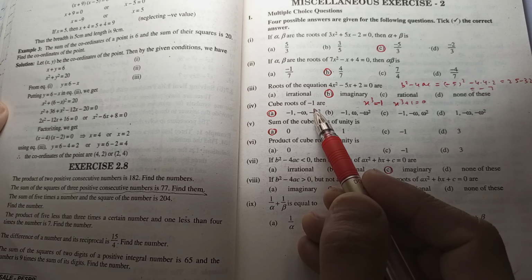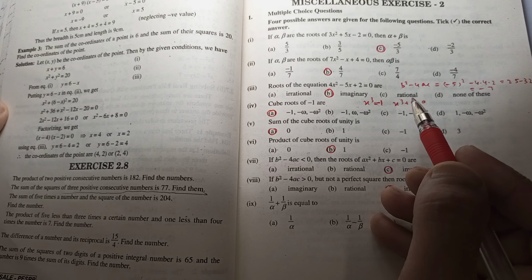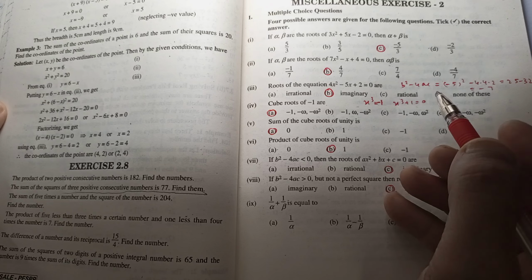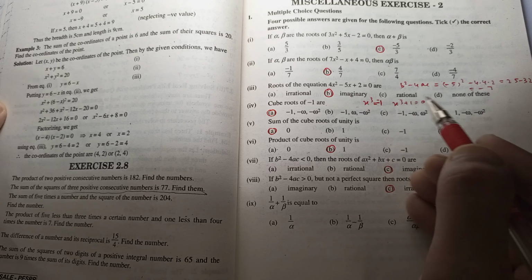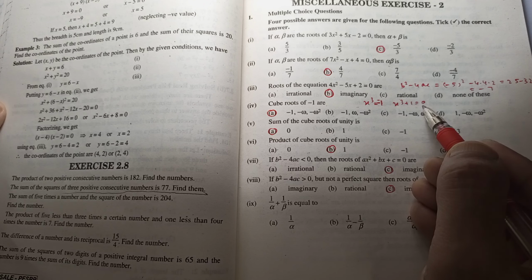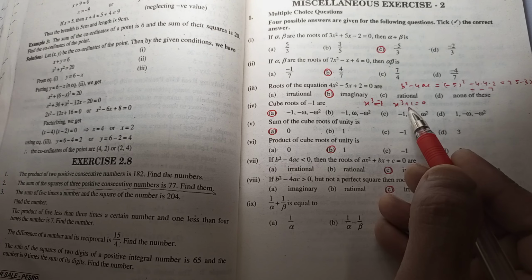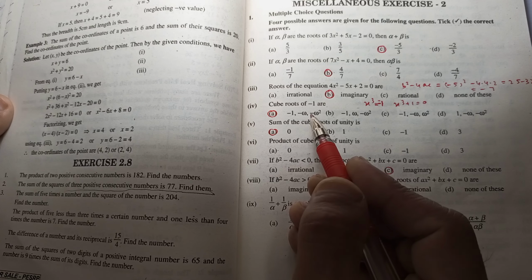Cube roots of minus 1 are. Student, to find the cube root of minus 1, we have to solve the equation x cube is equal to minus 1, which is x cube plus 1 is equal to 0. After the solution, this equation gives the roots minus 1, minus omega, minus omega square.